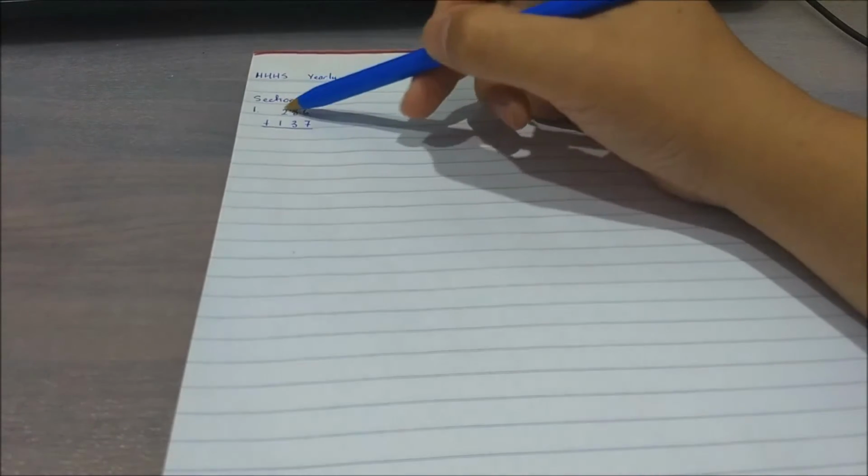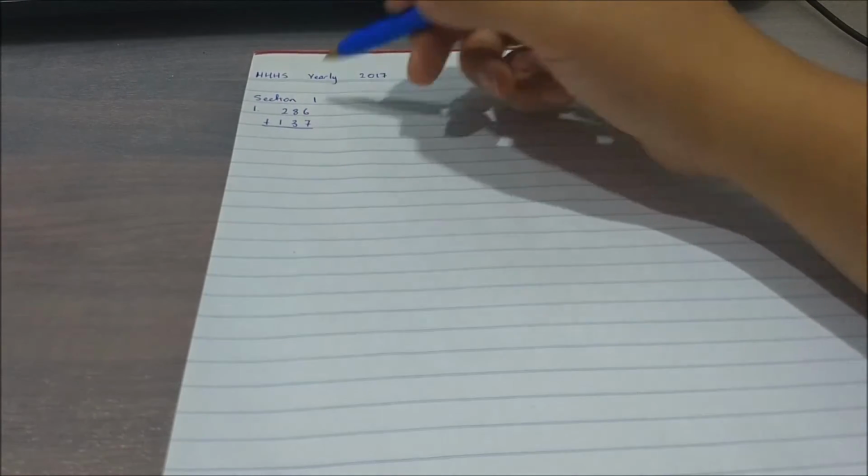So all I've done is I've written the two numbers in an algorithm, align them underneath each other. 6 plus 7, 13, carry the 1, 1 plus 8 is 9, 9 plus 3 is 12, carry the 1, 1 plus 2 is 3, 3 plus 1 is 4. That's your answer. Question 2, complementary angles add up to 90 degrees.